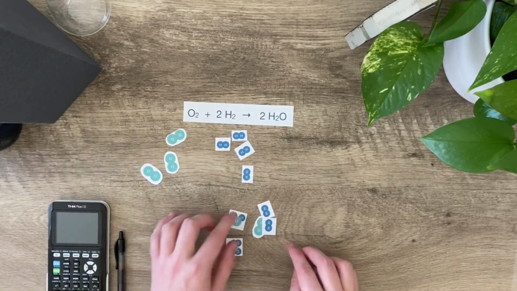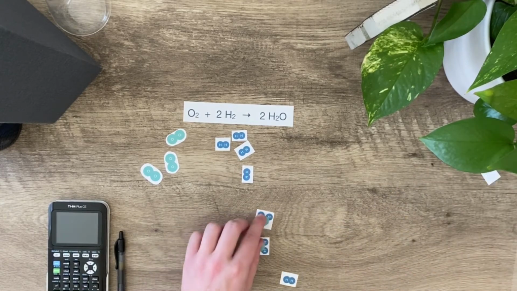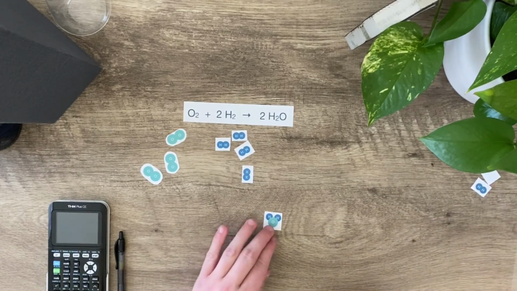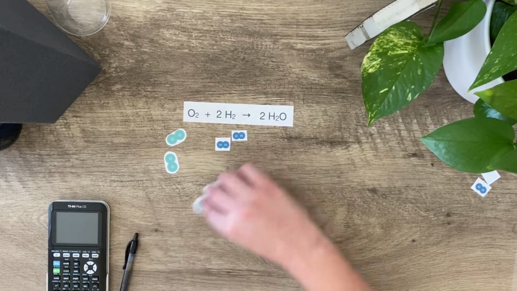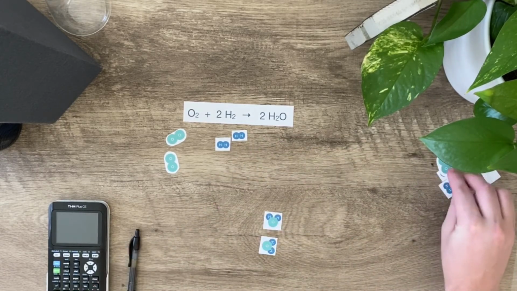2 waters. Perfect, they're gone. So let's say we converted them to water. And we could do the same thing. So if I get 1 more, 2 more, okay, I rotate them away and I make 2 more water.